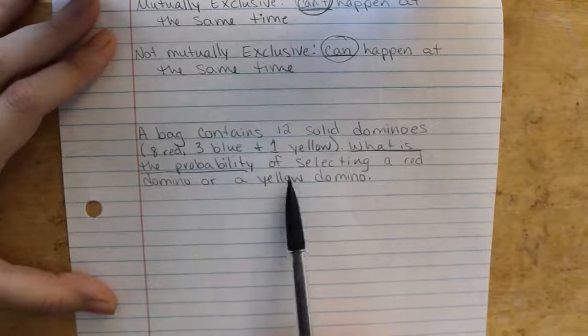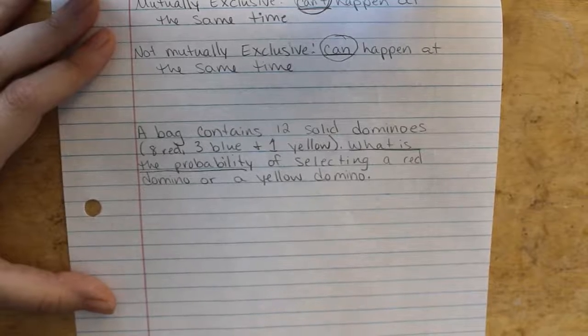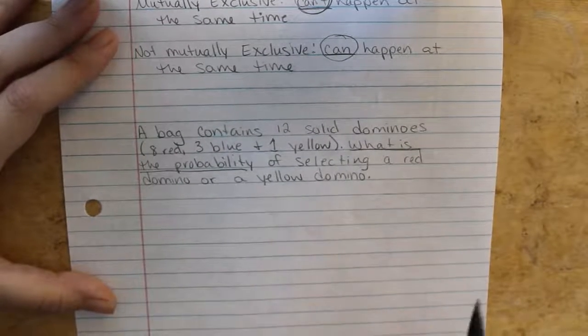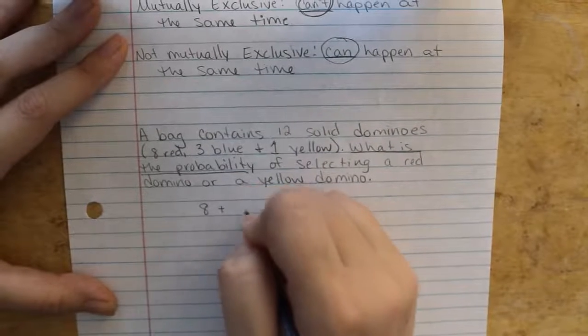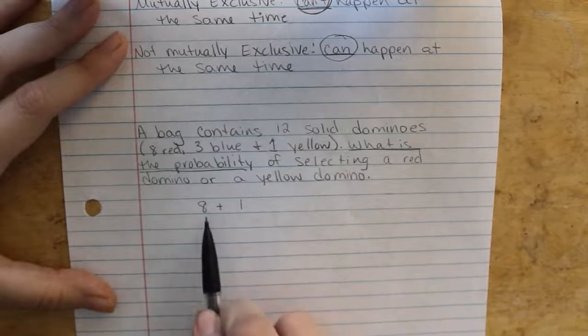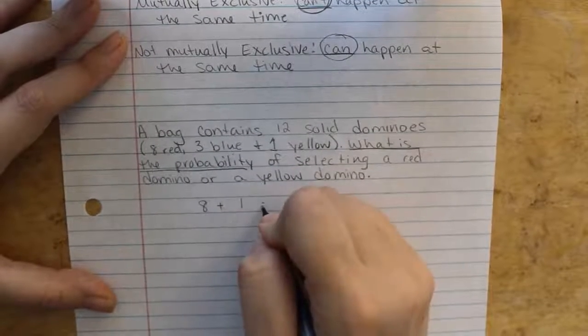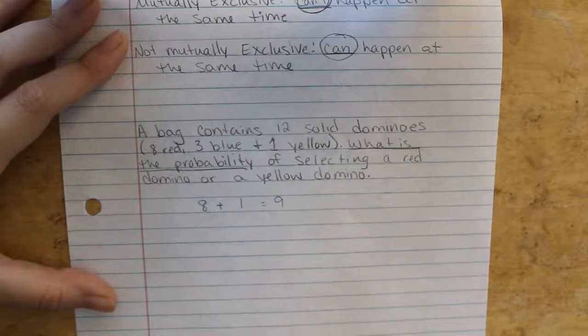What is the probability of selecting a red domino or a yellow domino? So I have a chance of selecting 8 red dominoes or 1 yellow domino. This is mutually exclusive. They cannot happen at the same time. So I've got 8 plus 1. I have 9 successful outcomes, okay?